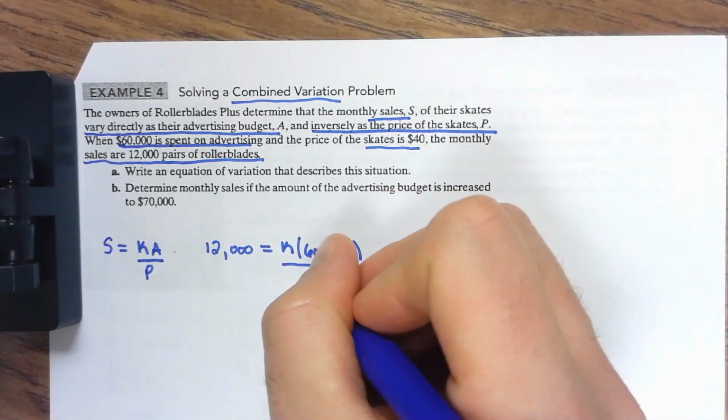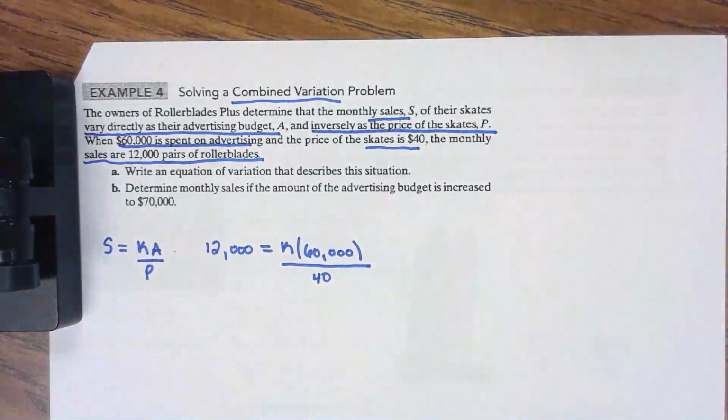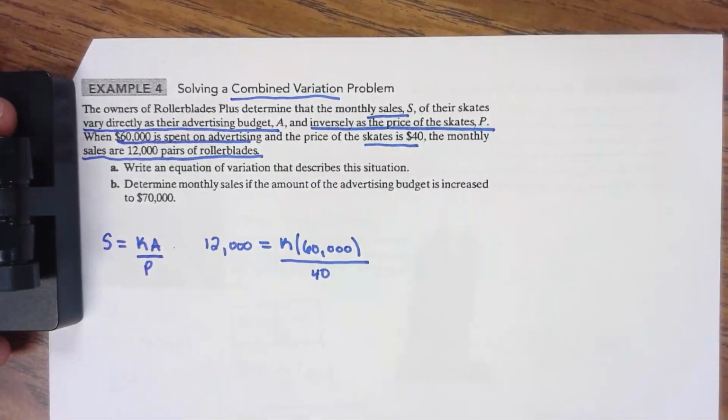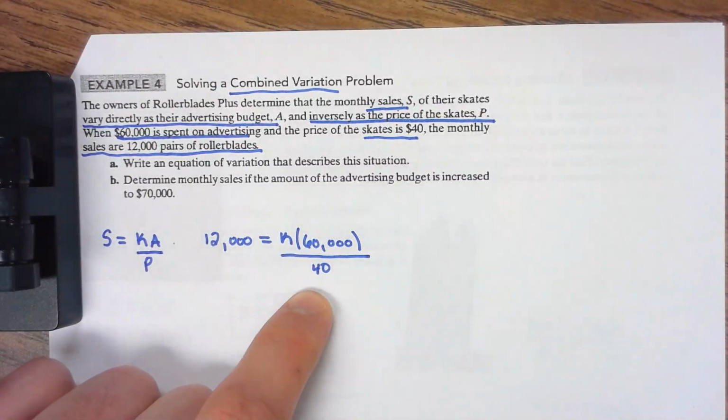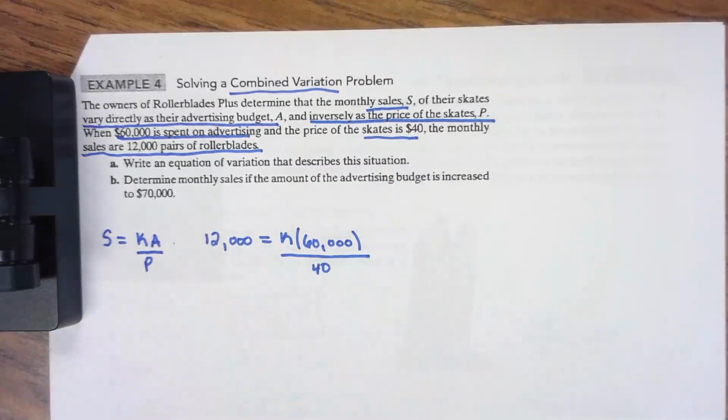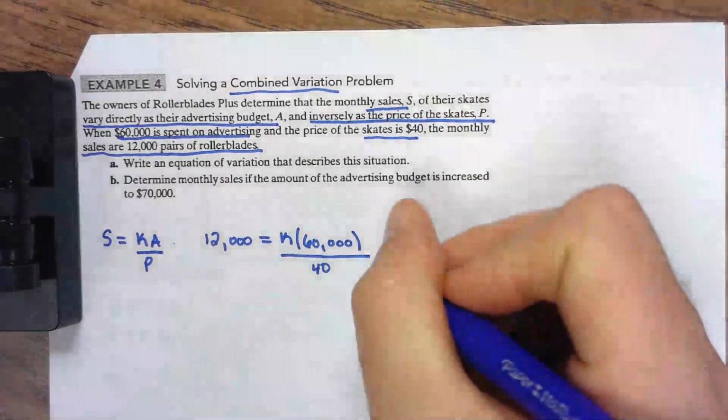And then the price of skates is $40. And so we can solve for this. There's a number of different ways you can solve for it. We could go ahead and do 60,000 divided by 40. We could also multiply by 40. I don't know that one's going to be better than the other. I'm going to go ahead and just multiply by 40.